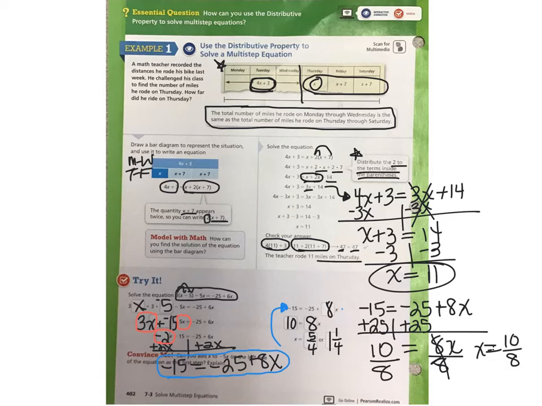The next step, looking now across over here, because I did the work that we normally do in a vertical fashion, and we add 25 to each side because the 8x now is all on the right side. So that means we're going to move our numbers all to the left. Okay, and doing that, we end up with 10 equals 8x. That's this piece right here. And then we have to divide both sides by the 8, and we get x equals 10/8.